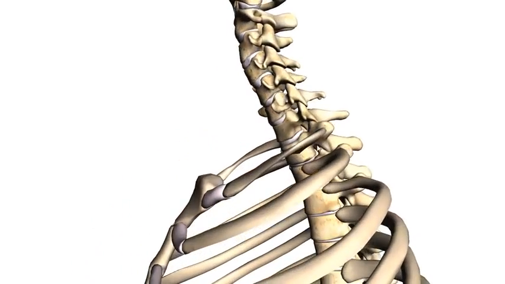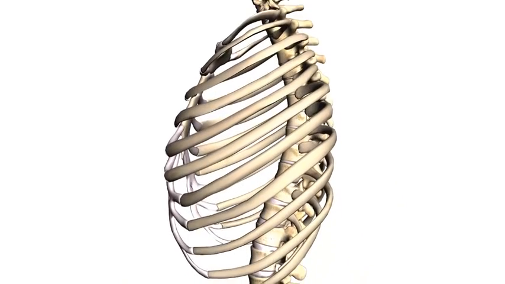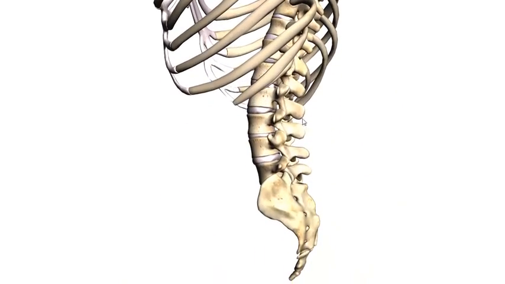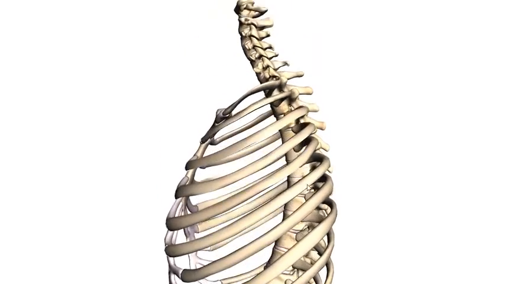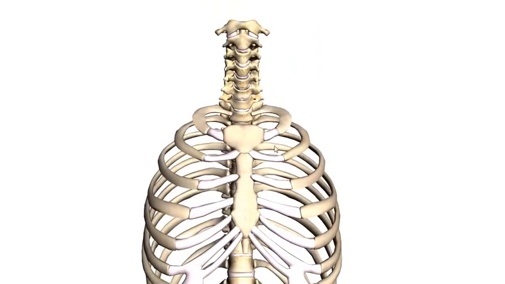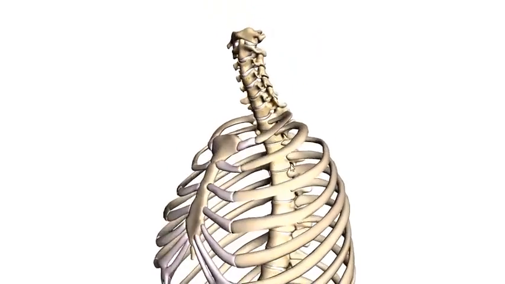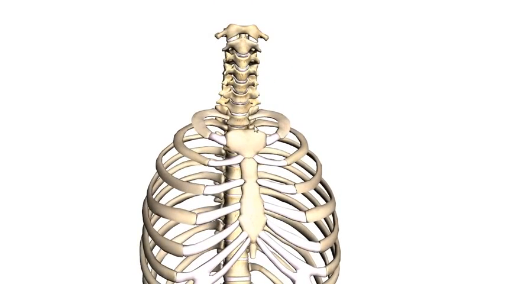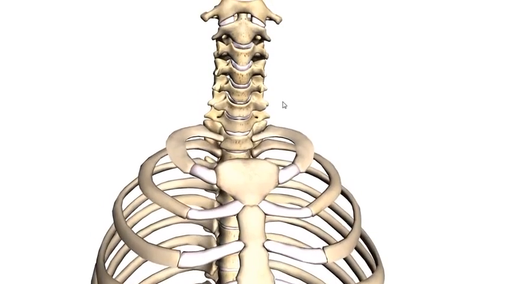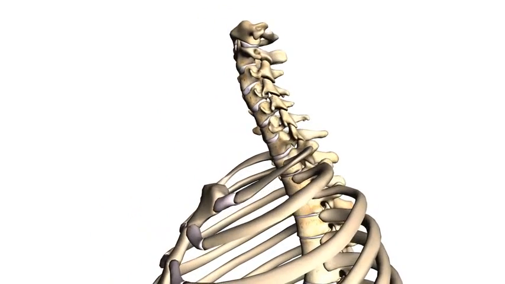So you've got 7 cervical vertebra, 12 thoracic vertebra which articulate with the ribs, 5 lumbar vertebra, sacrum and coccyx, which consist of fused vertebra. It's important to know about the vertebra because they're often referred to when you're talking about anatomical landmarks and also when you're talking about spinal nerves. So the spinal nerves emerge from the intervertebral foramen, which I'll talk about when I talk about the structure of the vertebra in the next tutorial.